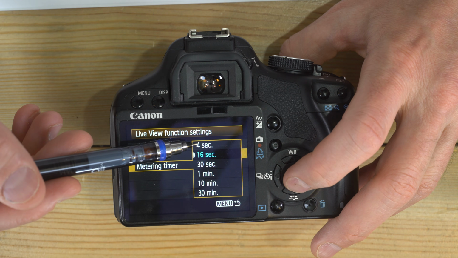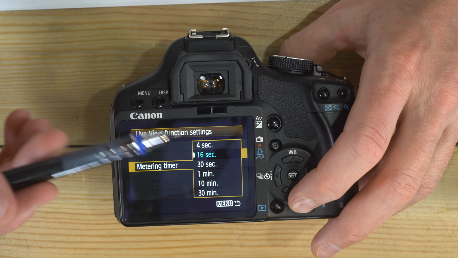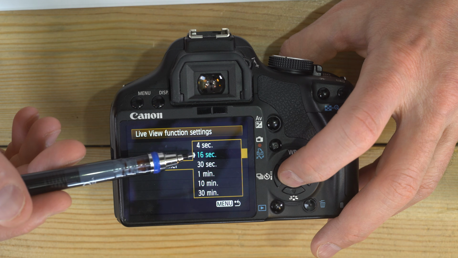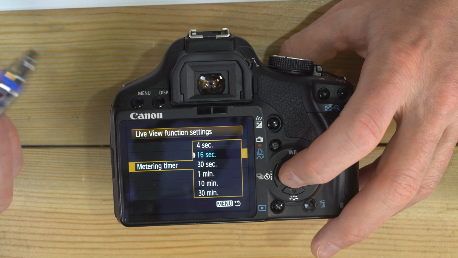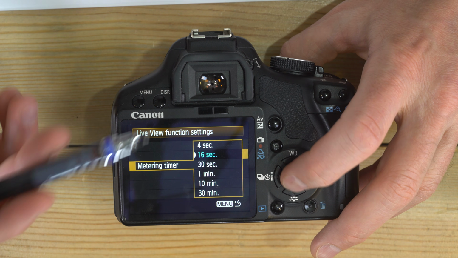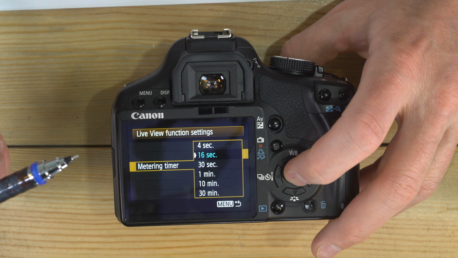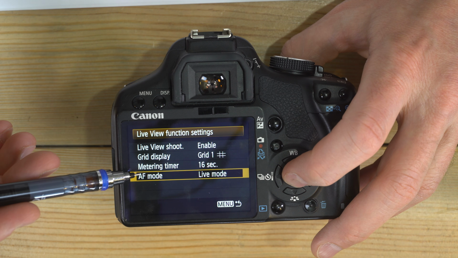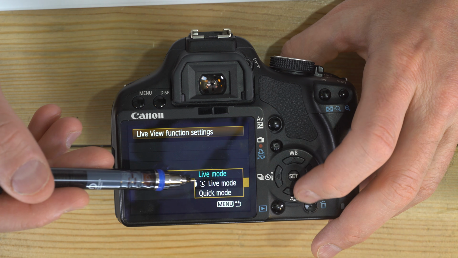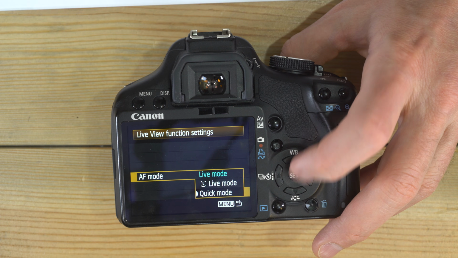The metering time, 4 seconds to 30 minutes in these different increments. How long do you want your light meter to stay on after you press the shutter button? Matter of personal preference here. The light meter doesn't use that much battery power. Autofocus mode, live mode, smiley face live mode, or quick mode.